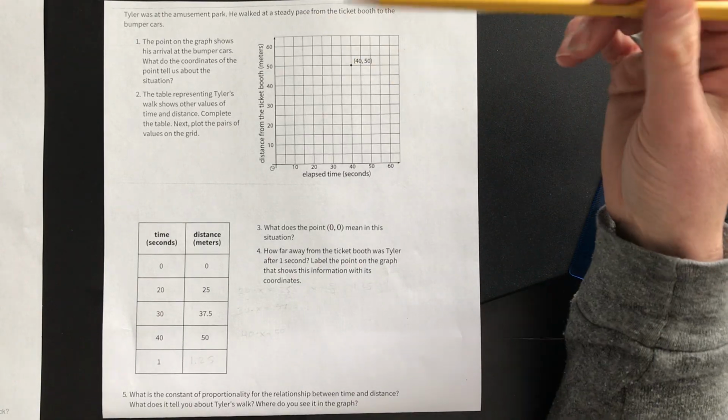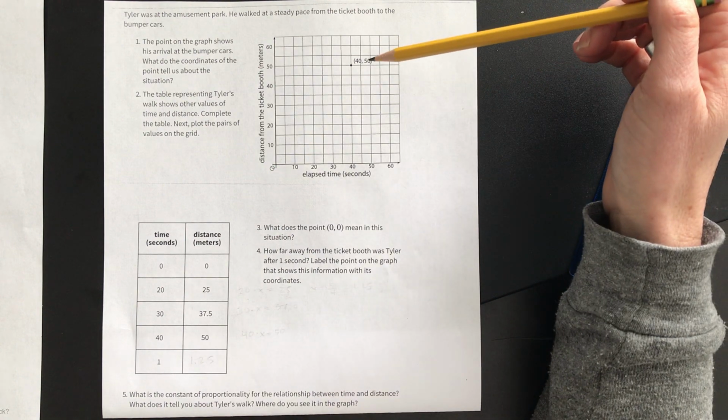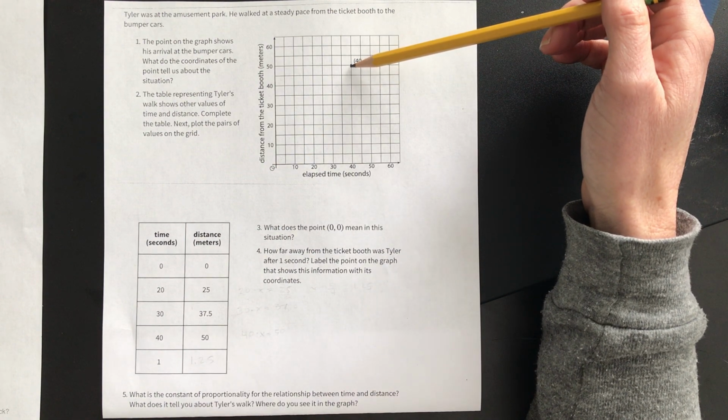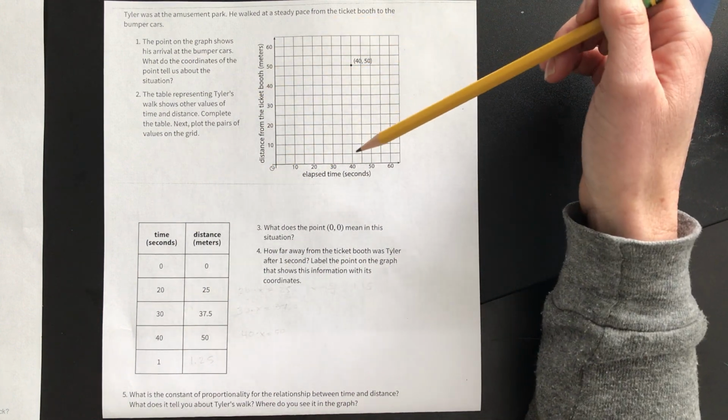Remember that the goal for today's lesson is for you to be able to graph a proportional relationship, even if you only have 1 point. And then also for you to be able to find the constant of proportionality using a graph.